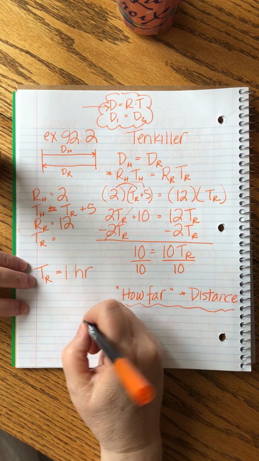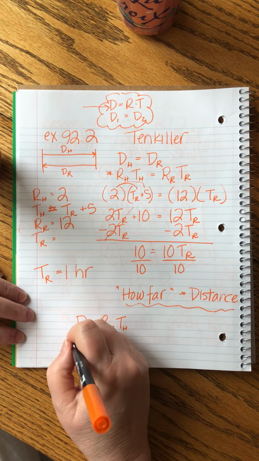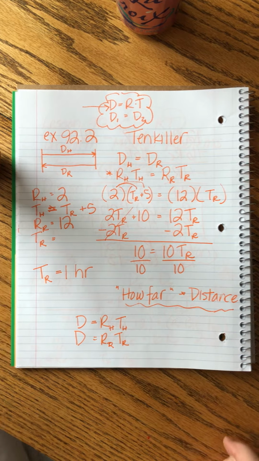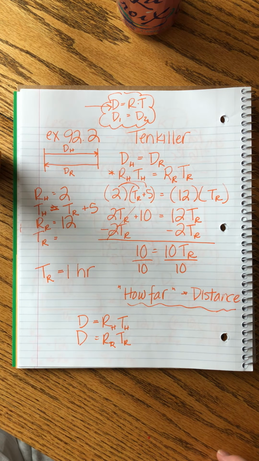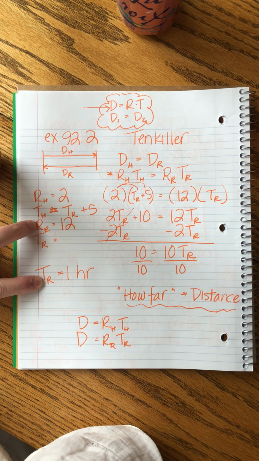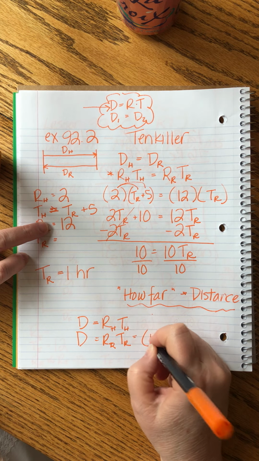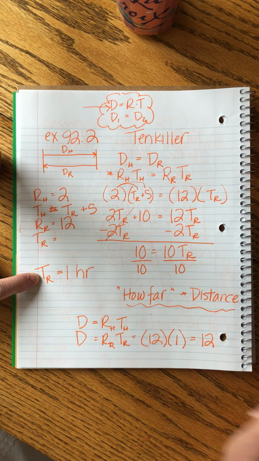So there are 2 ways we can find the distance. The distance is either the rate of hiking times the time of hiking, or the distance is the rate of riding times the time of riding. We can do it either way because our distances are the same. Oh, this is crazy, right? So we need to figure out if we have the rate and the time for the same part of the trip, whether it's hiking or riding, we need both. We've got the time for riding, and so let's multiply that. The rate of riding is 12.